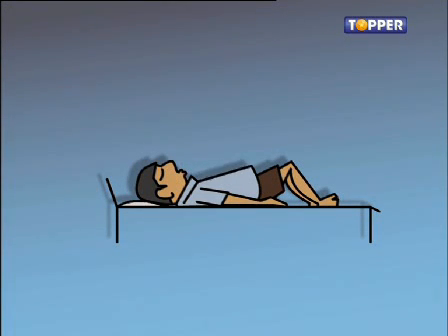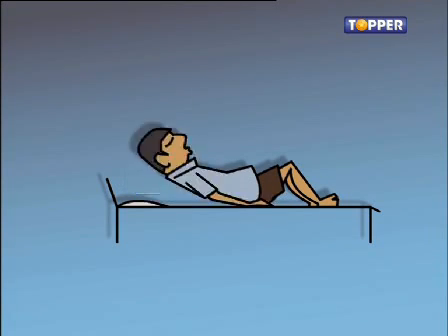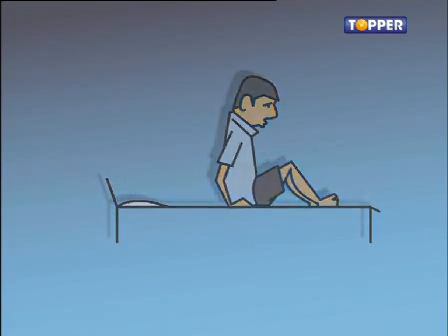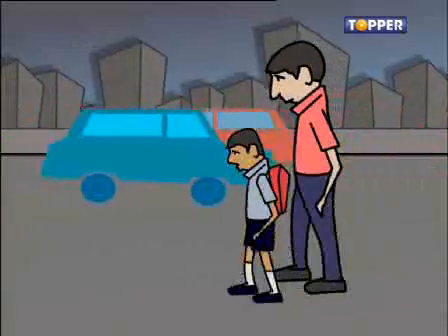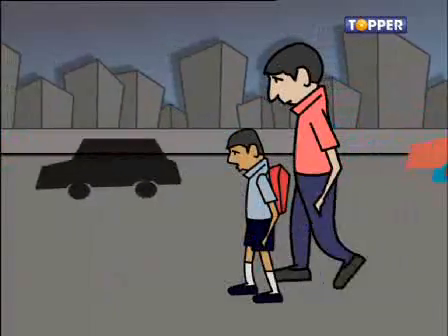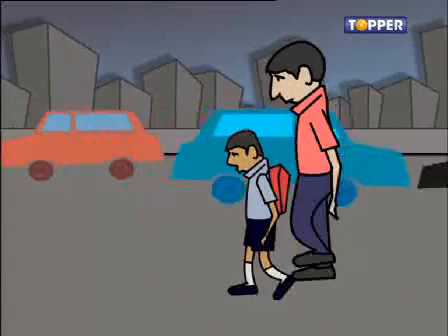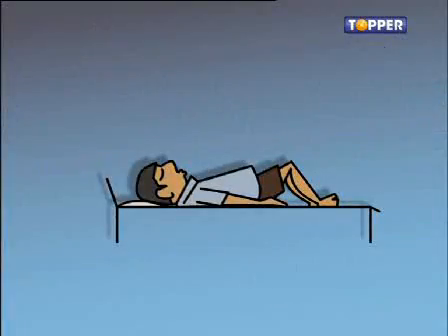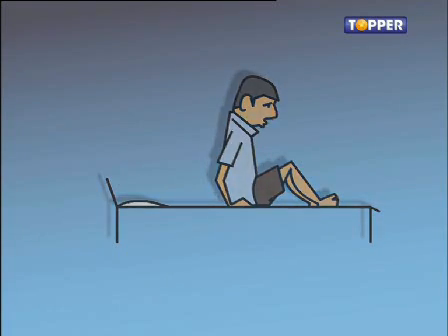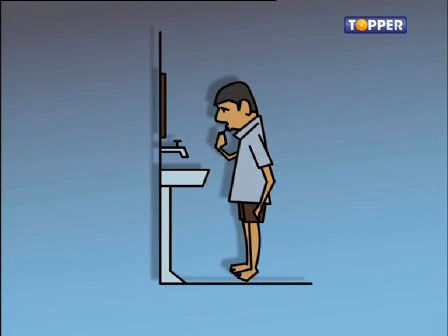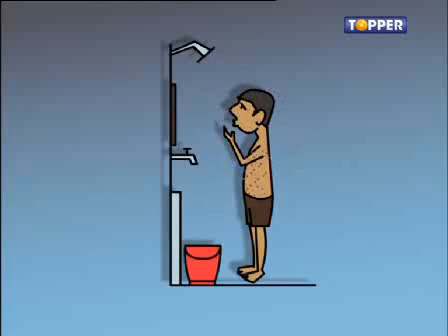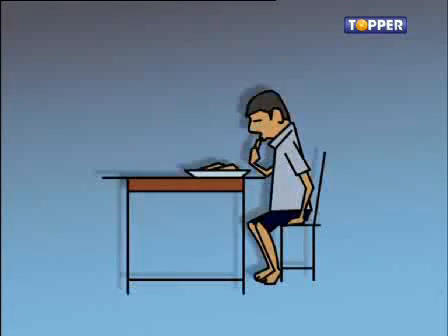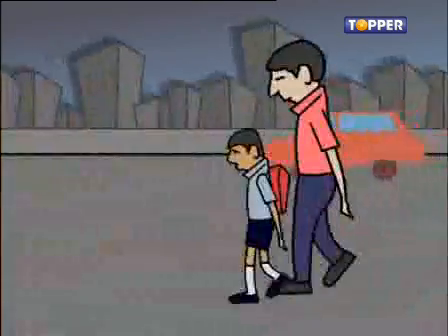Every day you go through the same process. Wake up from a good night's rest and go to school. But as you know, this is not as simple as it sounds. There are many steps involved, right from waking up to taking a shower, to eating breakfast, to commuting to school.